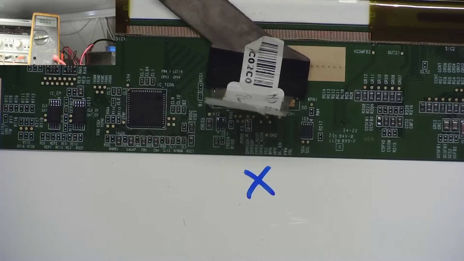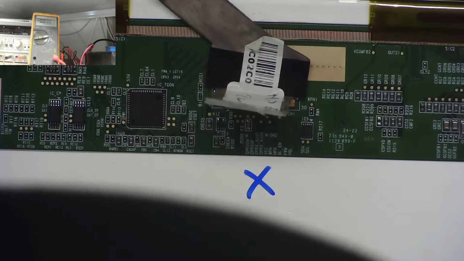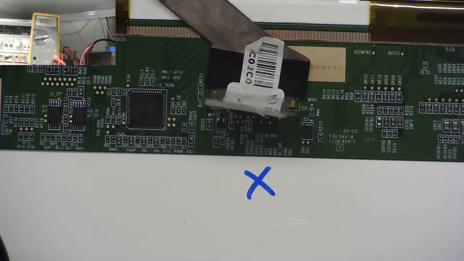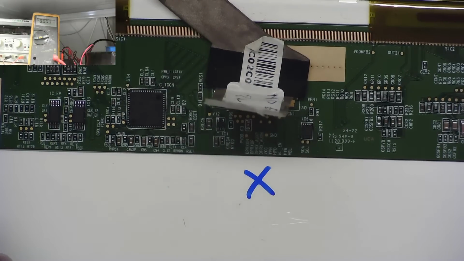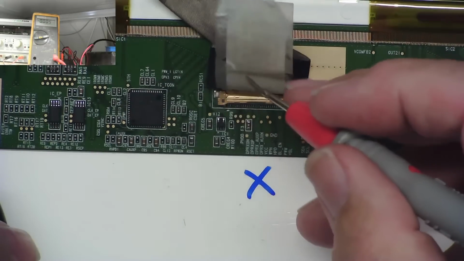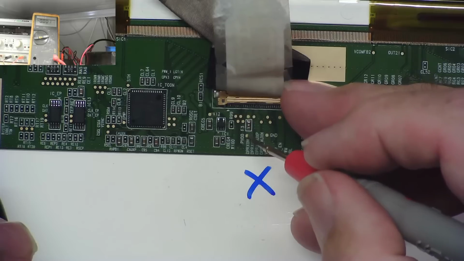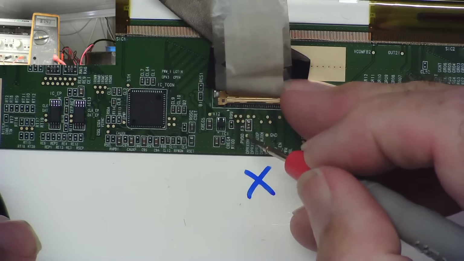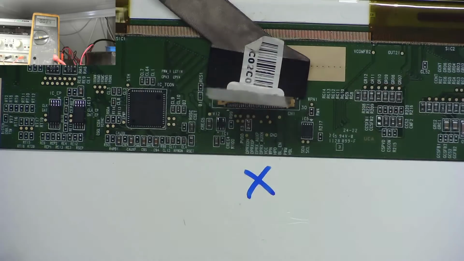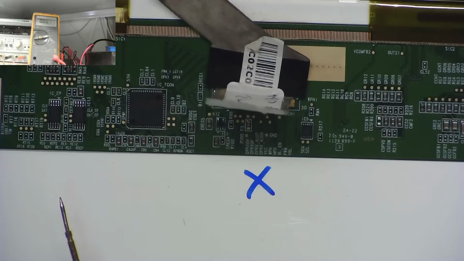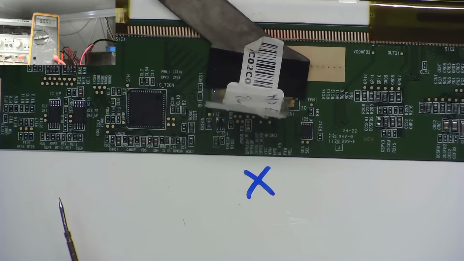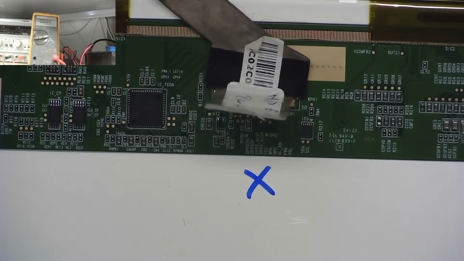That's those 4. What else do we have? We have a few more around here. This one, PVDD 3.14. What else do we have?